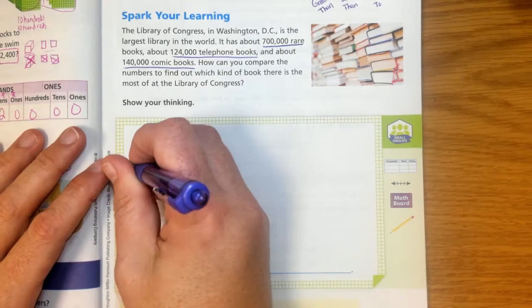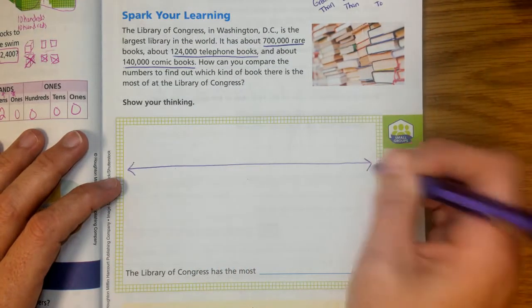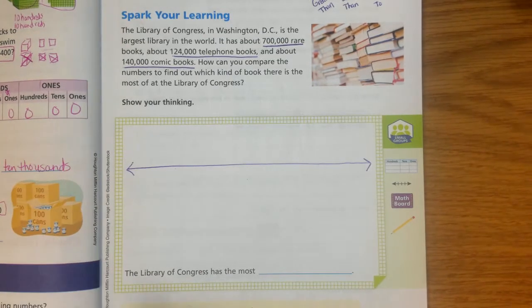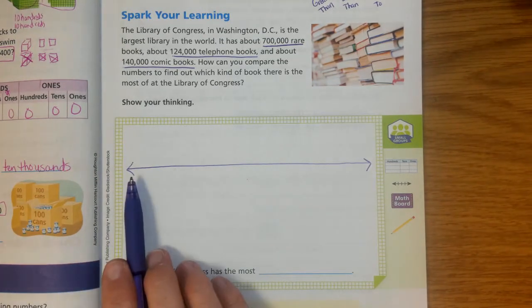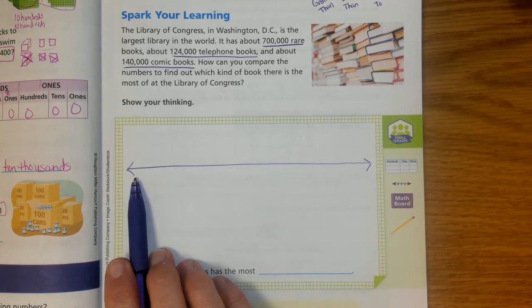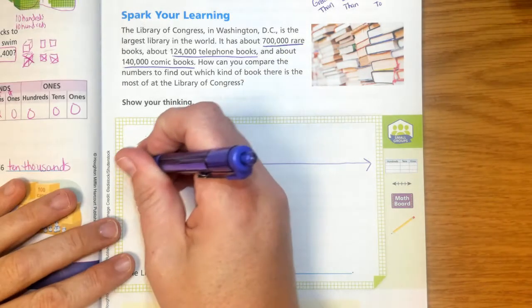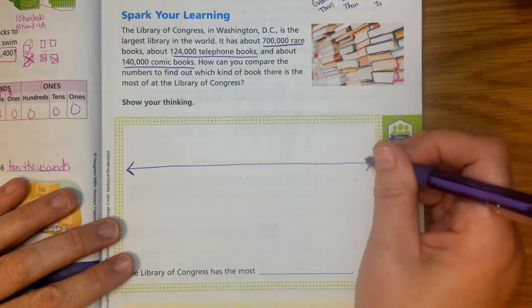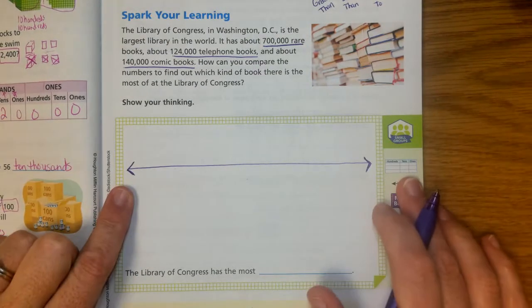If I were to use a number line strategy, I would draw my line like that with my arrows. I don't really want to start all the way down at 0 because I have to go all the way up to 700,000. Because I have an arrow at this end, that means I'm going to keep continuing on. And an arrow at this end means I'm going to keep continuing getting bigger.